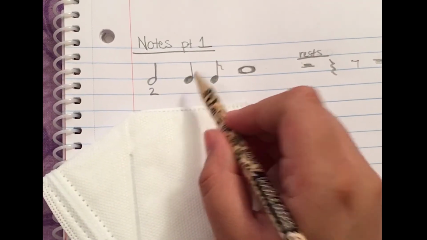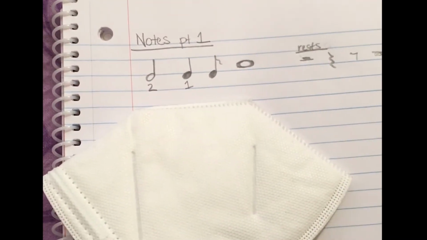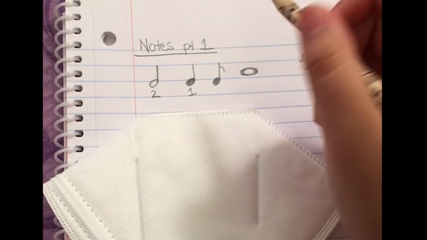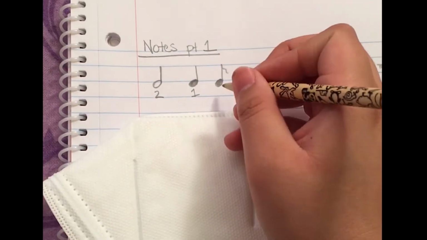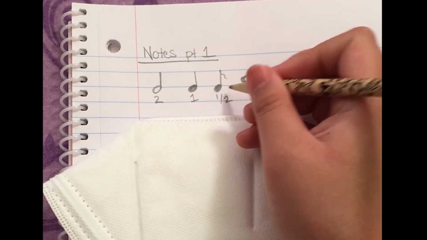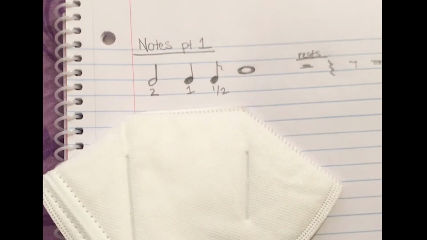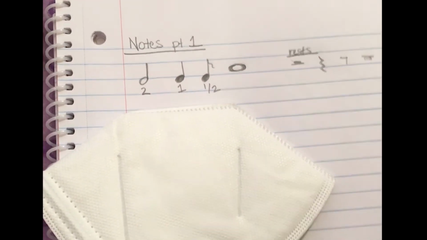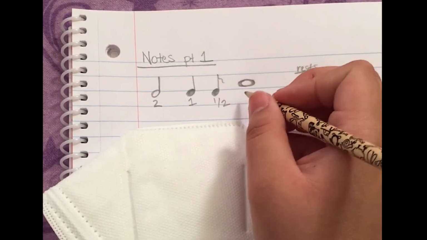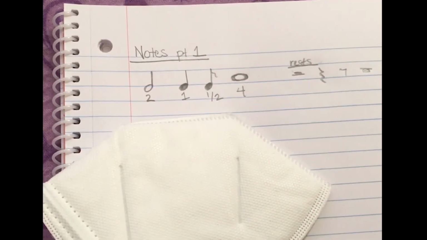Also, this is a quarter note. A quarter note is equal to 1. That would just be 1, so it would be ta. Straight ta. This is half of that, even though it's an 8th note. I know it sounds weird, but it's half a beat. And this little donut saucer looking thing is a whole note, and that is 4.